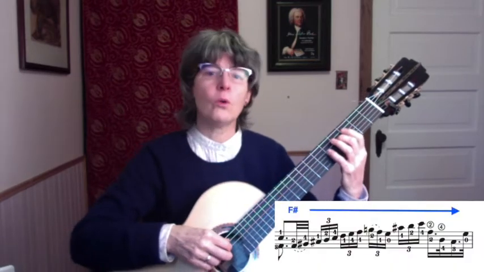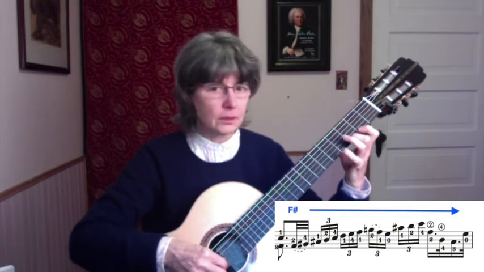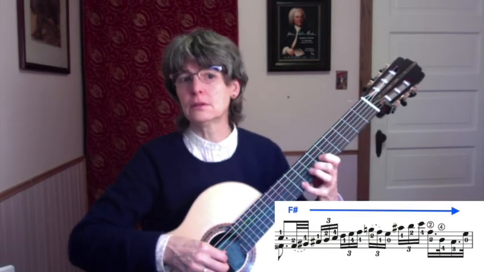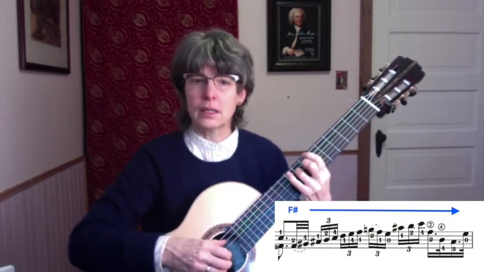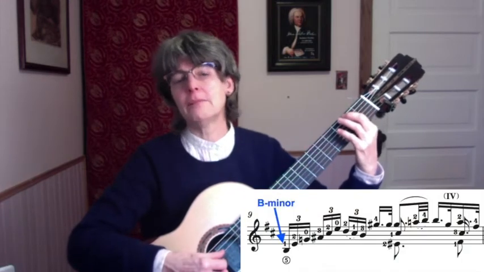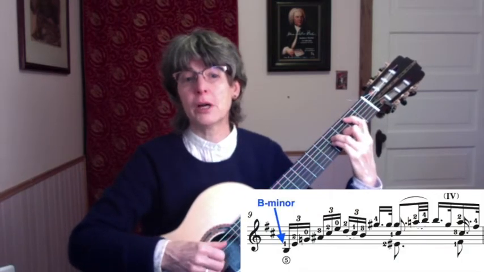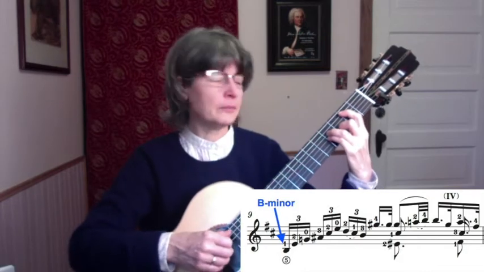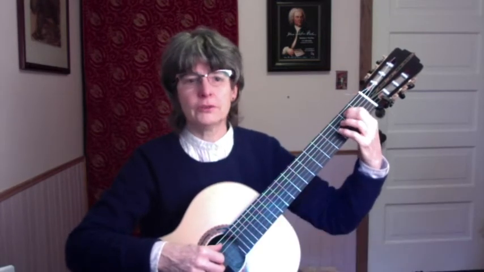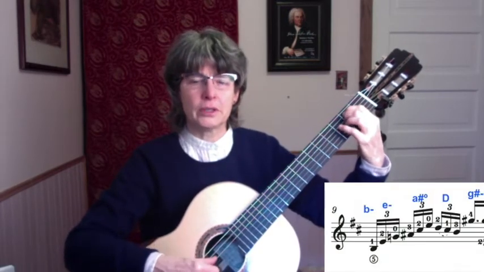Well, he's going from having 4 chords per bar to the F sharp chord throughout the whole measure, going back to triplets, and now we get that B. But that's all we get of the B minor. And then Bach goes off to other things. He's going off to the circle of fifths here.